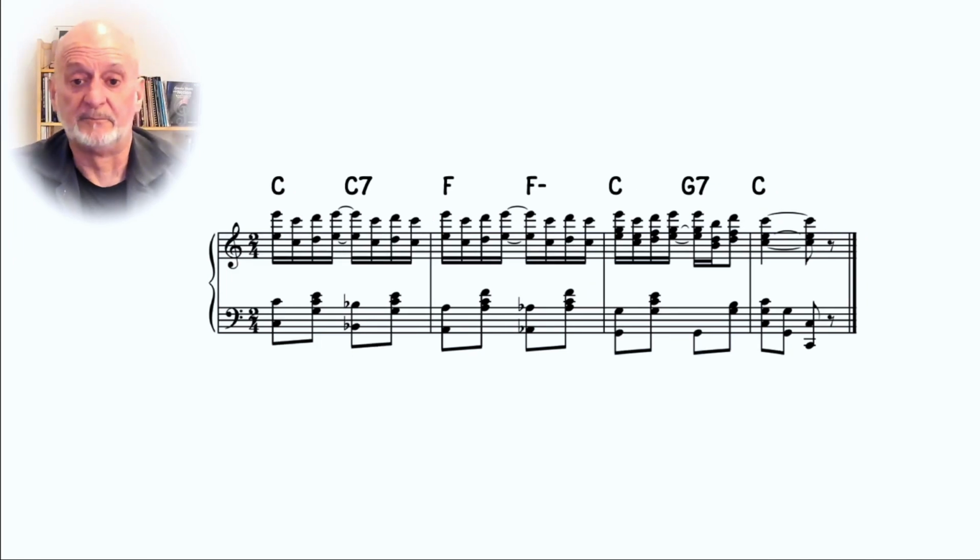Now let's put it into practice. But before we do, we should take another look at the entertainer. When we first looked at this progression, we were only looking at the chords, but it's really the bass line that makes it more distinctive.